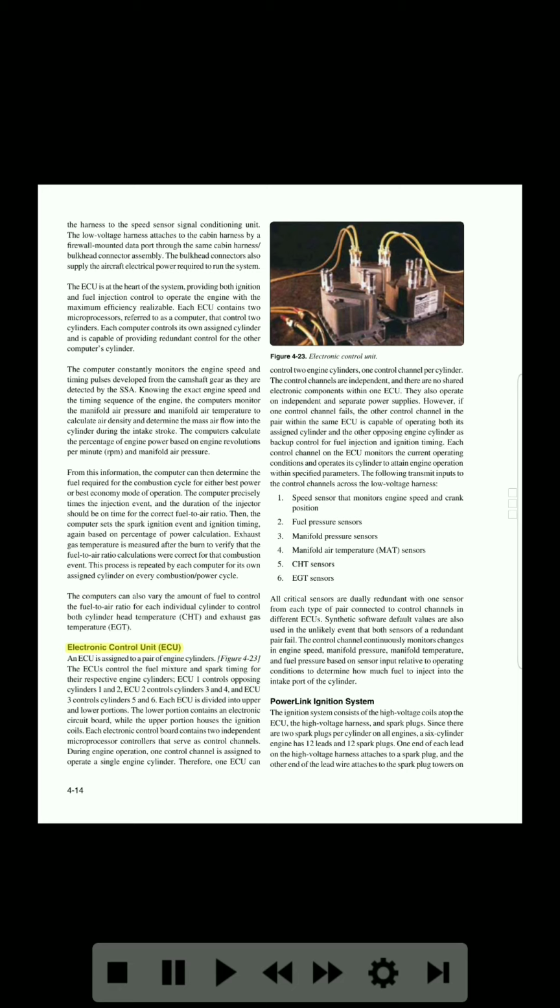Electronic Control Unit, ECU. An ECU is assigned to a pair of engine cylinders. Figure 4-23. ECUs control the fuel mixture and spark timing for their respective engine cylinders. ECU1 controls opposing cylinders 1 and 2. ECU2 controls cylinders 3 and 4. And ECU3 controls cylinders 5 and 6. Each ECU is divided into upper and lower portions. The lower portion contains an electronic circuit board, while the upper portion houses the ignition coils.